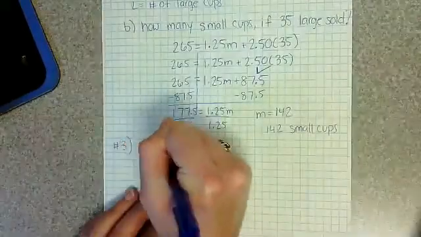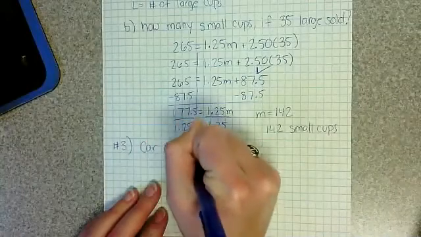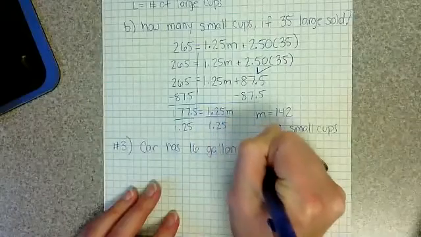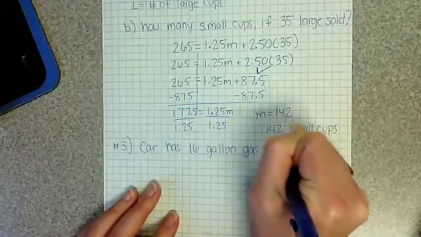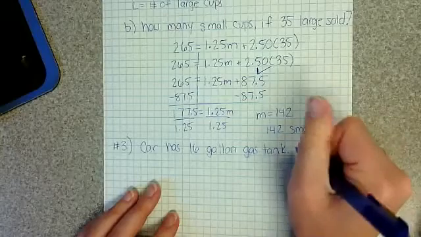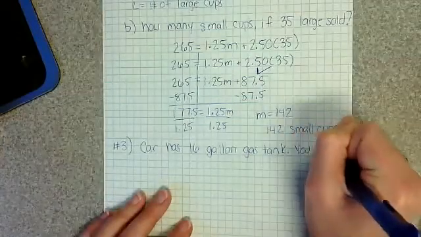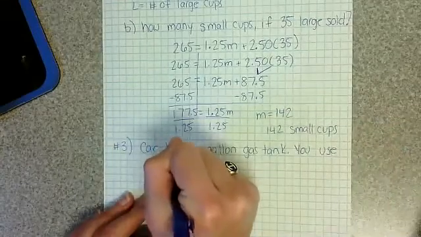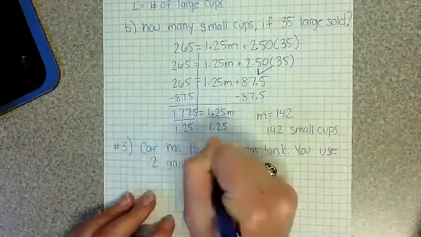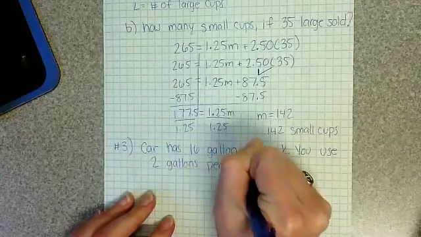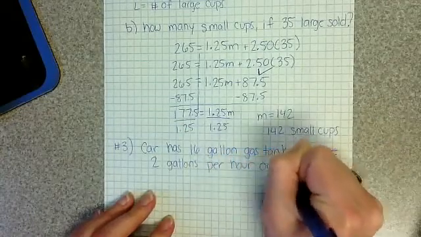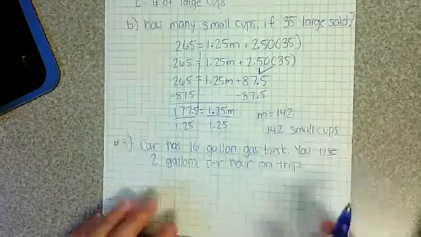All right, car has a 16-gallon gas tank. You use 2 gallons per hour on your trip.